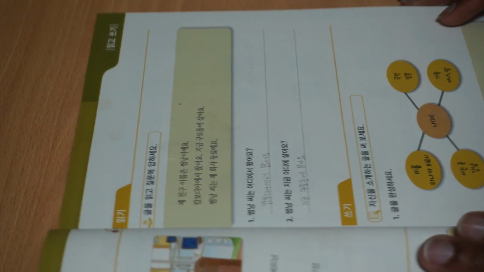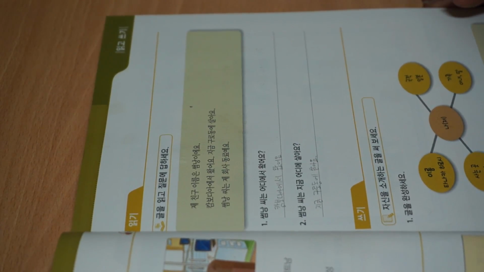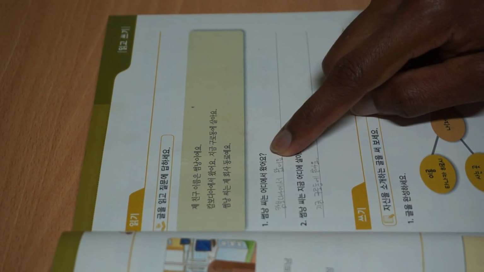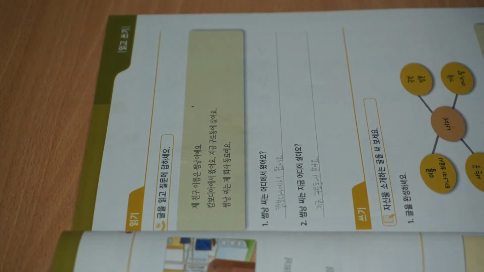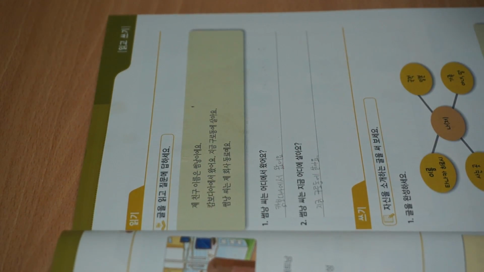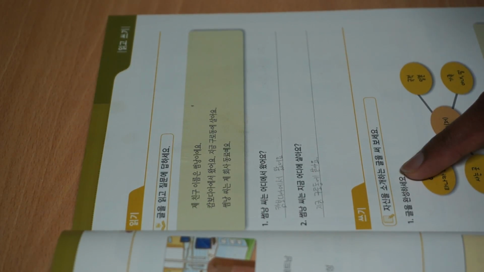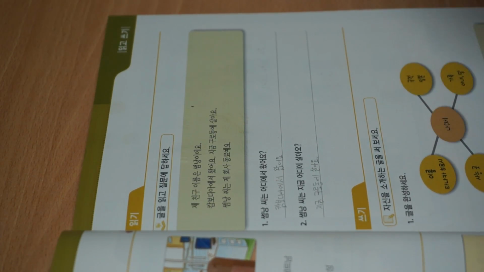And then moving on from there, like I said, you can see the questions, and you can look for the answers for yourself. I think that would probably be very helpful. You can probably just write them down on the side. 자신을 소개하는 글을 써보세요.